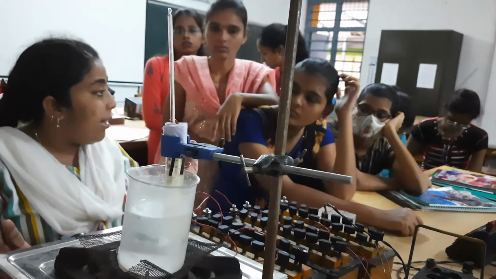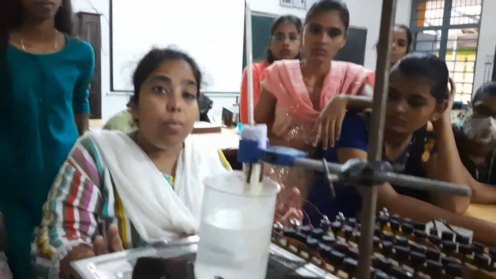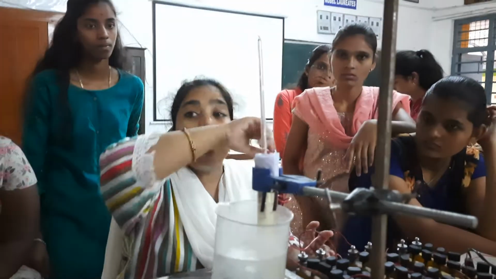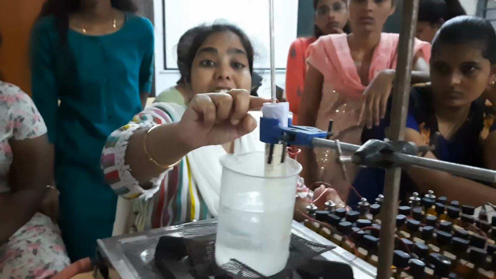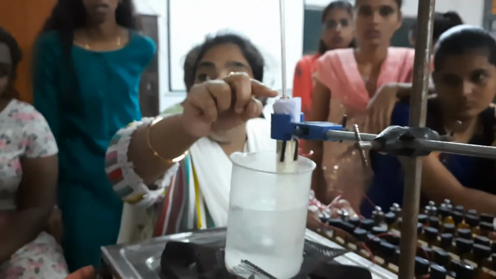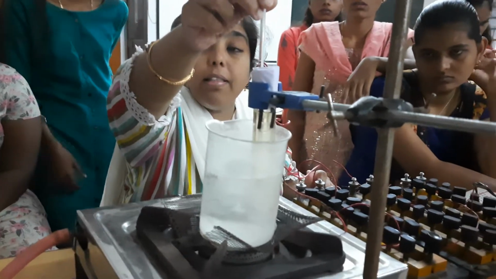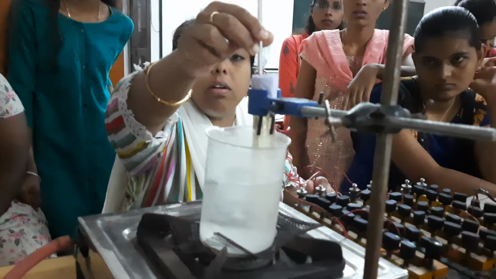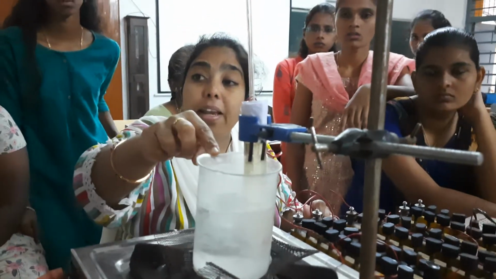Never directly heat the oil. Never directly heat your diode. Never directly take out the thermometer. And here we are particularly talking about the changes happening for the diode with respect to oil. So you have to always dip your thermometer inside the oil, not inside the water. If you dip it inside the water, it is going to show the temperature of water.